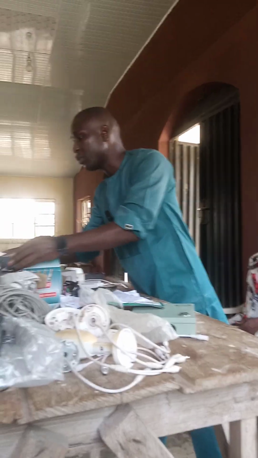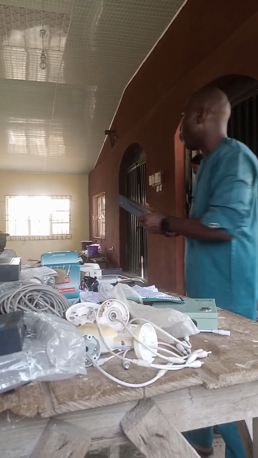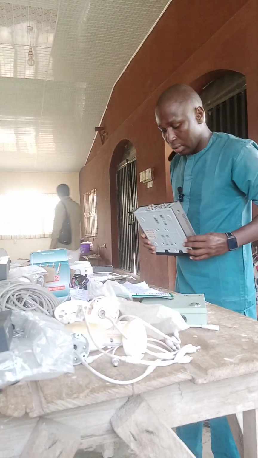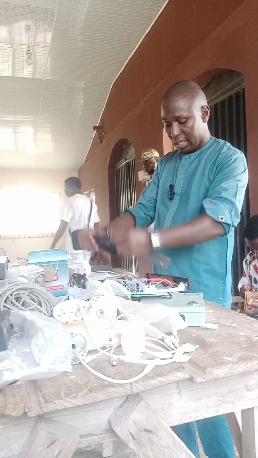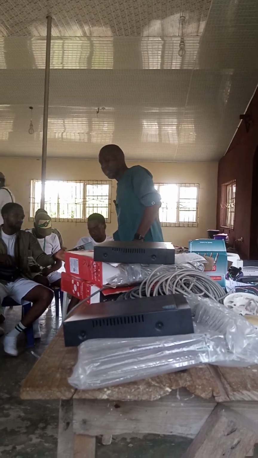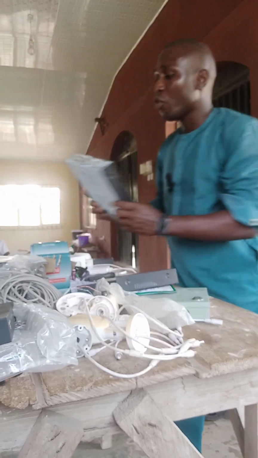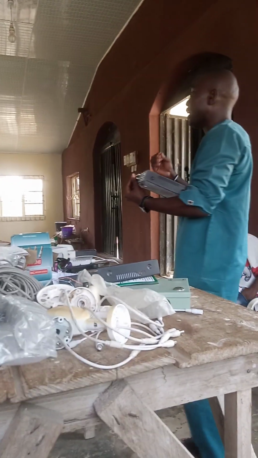Number 1 ports that I'll be talking about here, I'll be talking about video input ports. Maybe I should pass the DVR around. Let me pass one around again for the sake of those that have not seen the video. So the video input port is also what we use to categorize the DVR as channels.